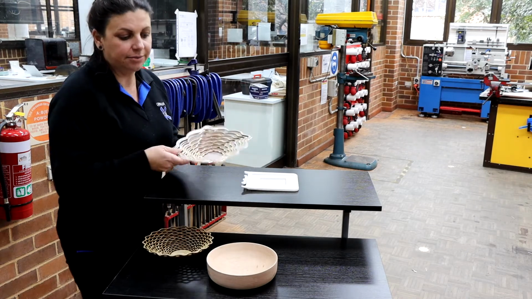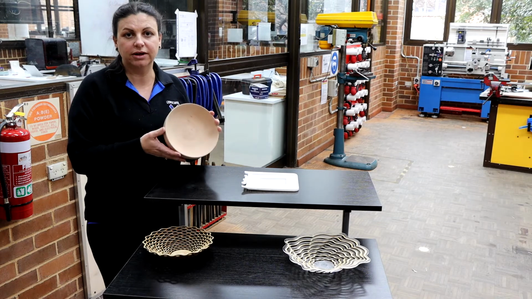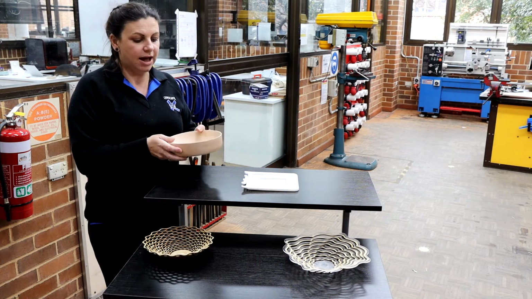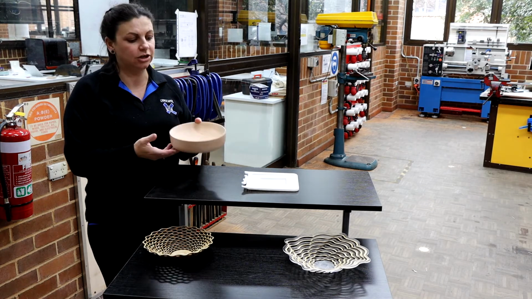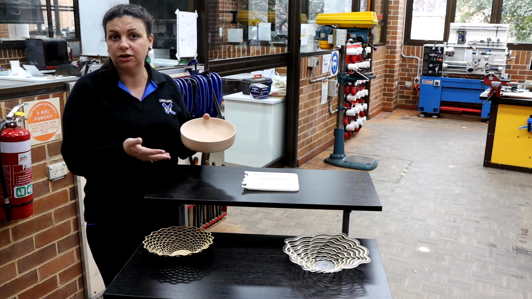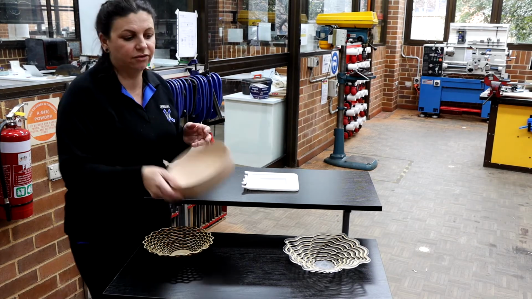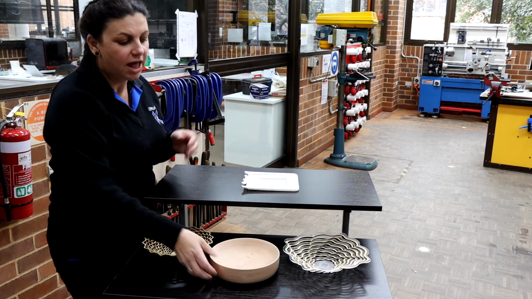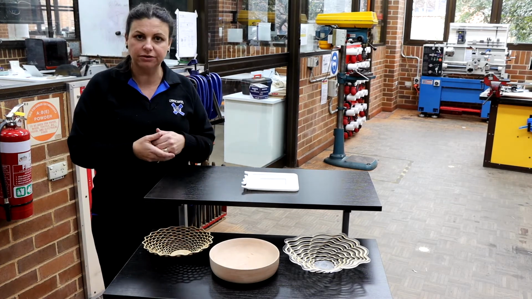The last example I have here is a small bowl that was turned by one of the Year 9 students as well. This is an example of being able to also continue with the timber technologies that you may have learned in Year 7 and 8. We also have had a variety of metal-based bowls as well, and it can be, as I said, a combination of both metals and timbers or any materials you want.